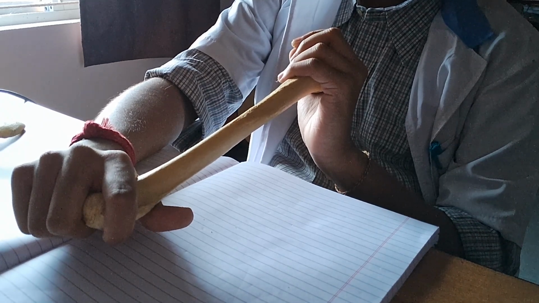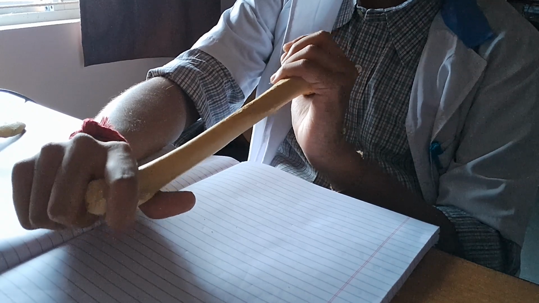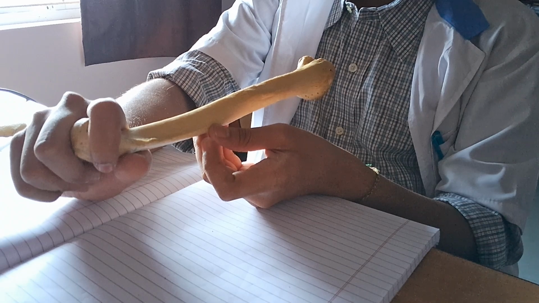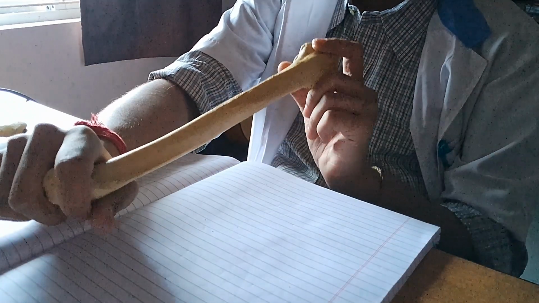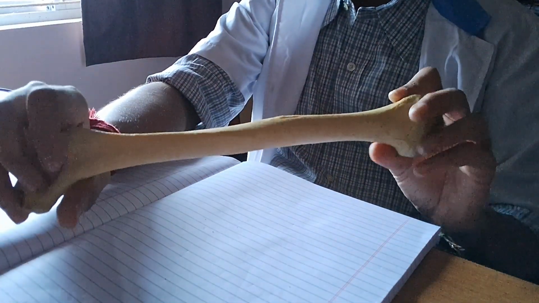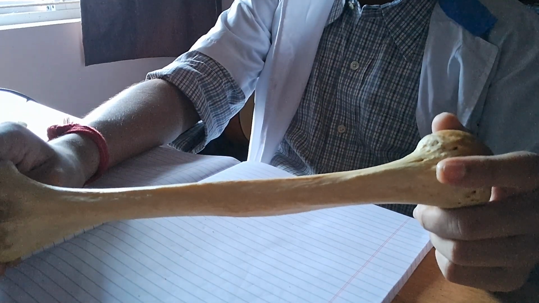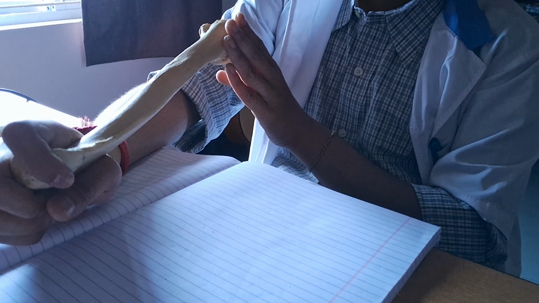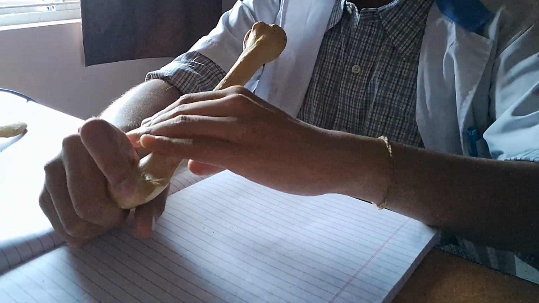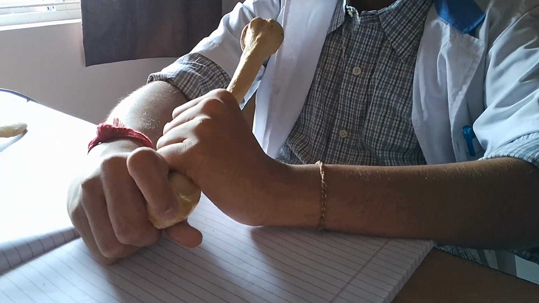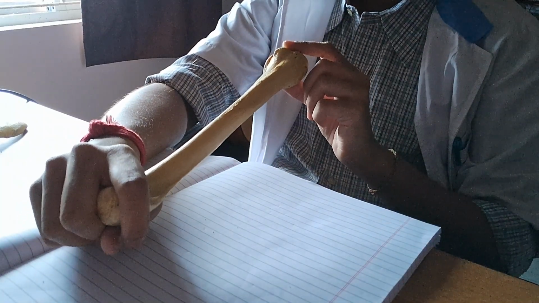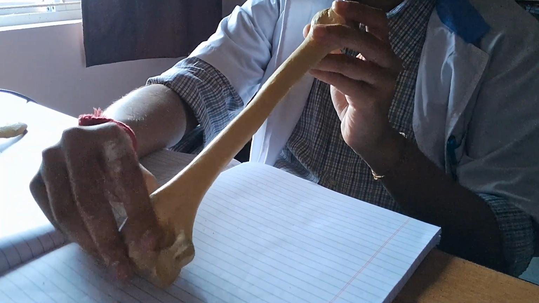I think the anterior or the posterior branch of the profunda brachii artery, right? As I said, anteriorly here is the brachialis muscle, deltoid, coracobrachialis. This is the thing. Now coming to the posterior surface.